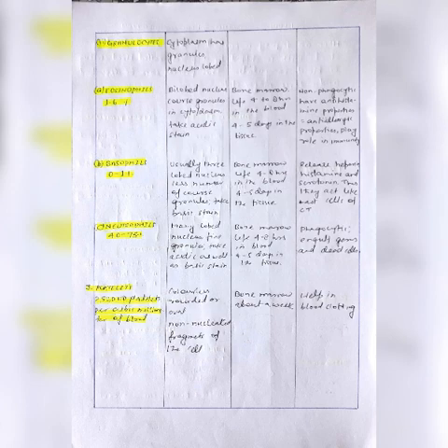The nucleus is bean shaped, with enough cytoplasm. The formation site is bone marrow, and life is 10 to 20 hours only. They are motile and phagocytic, engulfing germs and debris, and are also called macrophages.